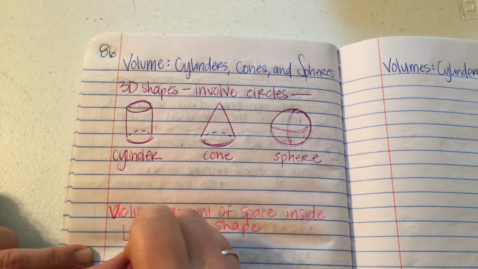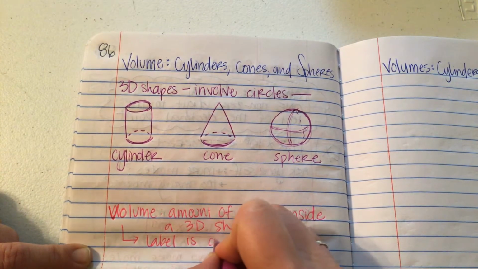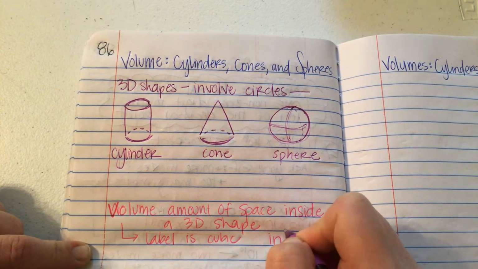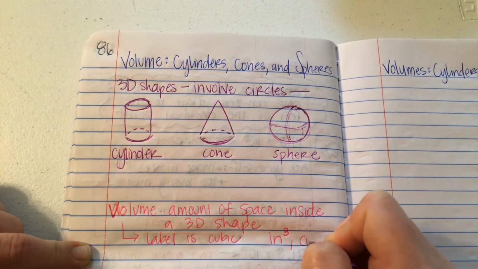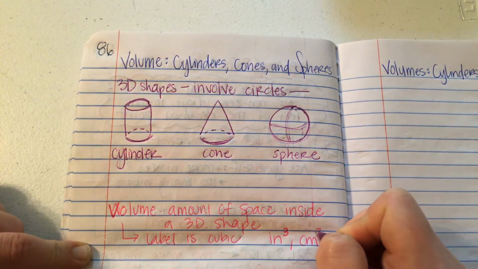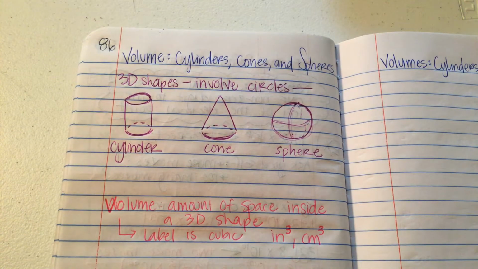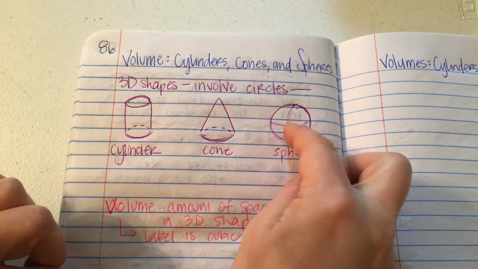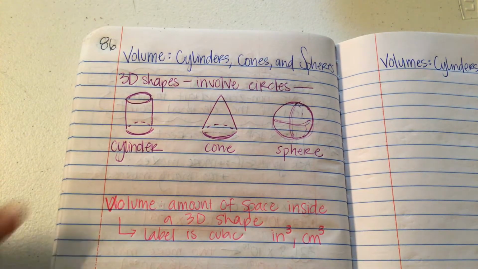The label for volume is cubic. So if it's inches, it's going to be inches cubed. Or if it's centimeters, it's going to be centimeters cubed. It's measuring how many cubes, how many 3D pieces will fit inside these shapes. That's volume.